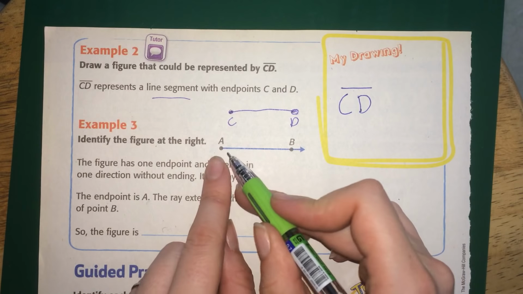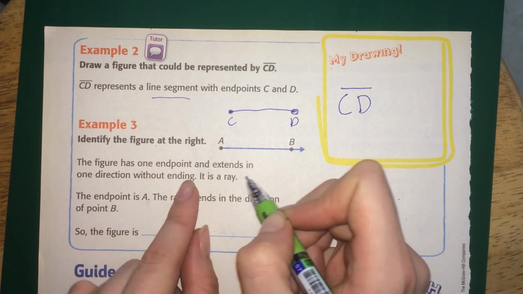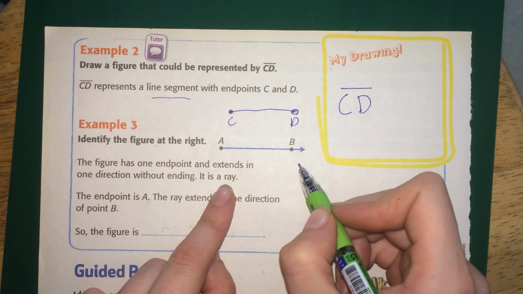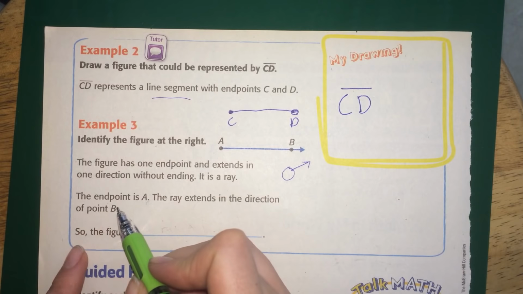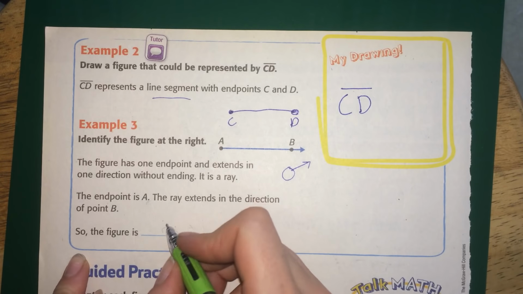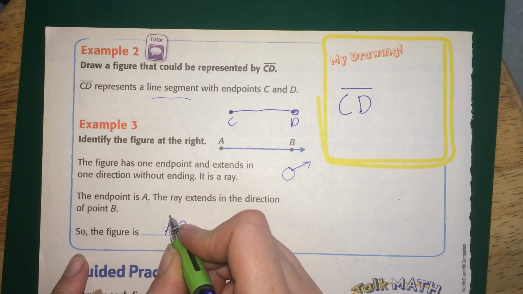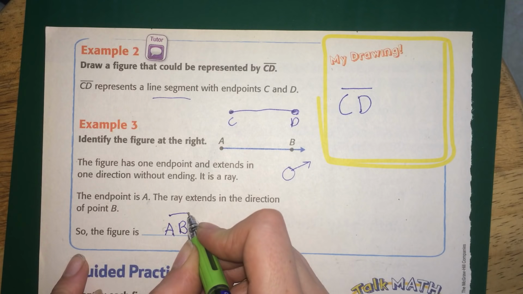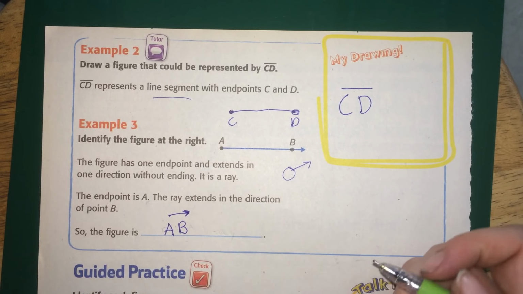Identify the figure at the right, AB. The figure has one endpoint and extends in one direction without ending. So this is a ray. It's a ray. The endpoint is A. The ray extends in the direction of point B. So the figure is still AB, but this time we're drawing a ray because it has a beginning, but it goes without ending. So we draw the triangle.